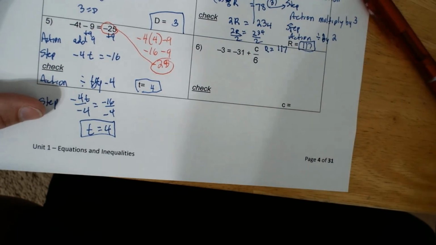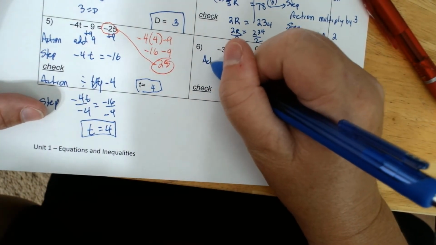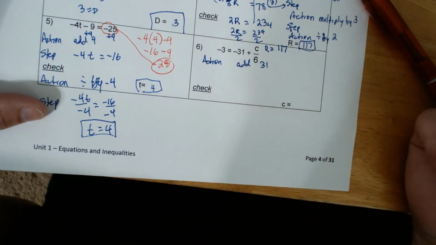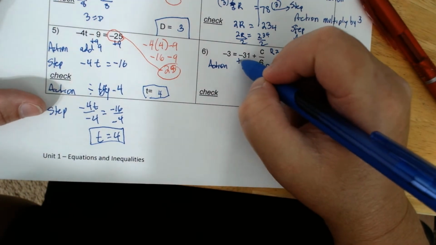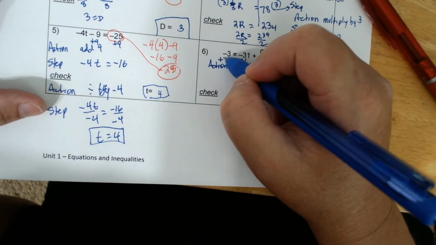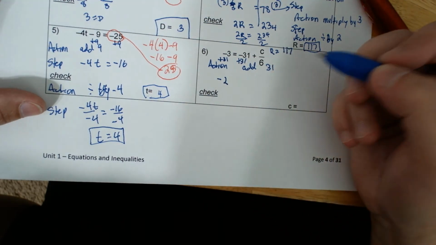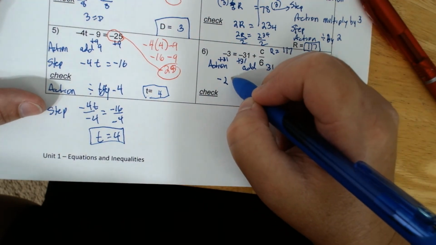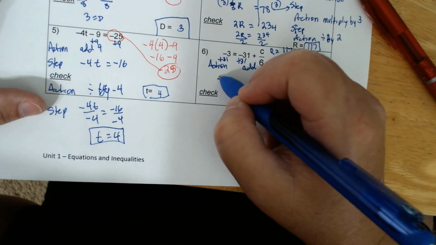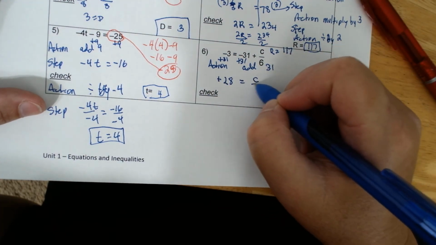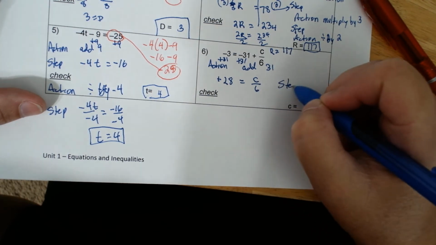Here, my action. I'm going to add 31. So adding 31 to both sides. Negative 28. Positive 28 equals C over 6 is my step.